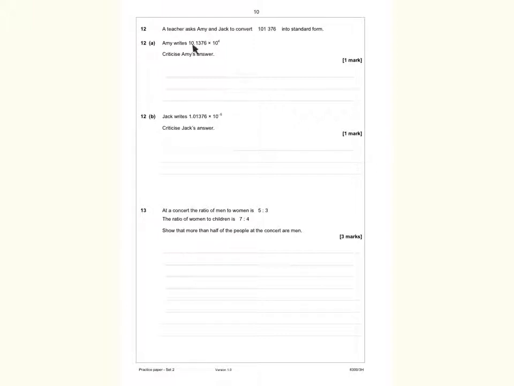And here we've got a number that's more than 10. So we can say 10.1376 should be 1.01376. And then obviously that will change this part as well.